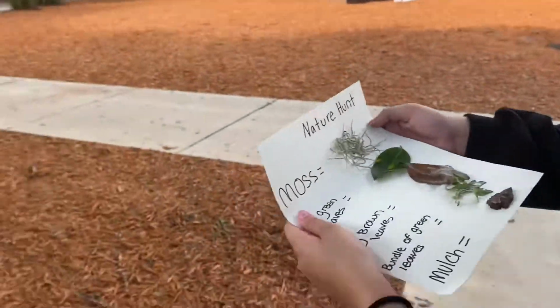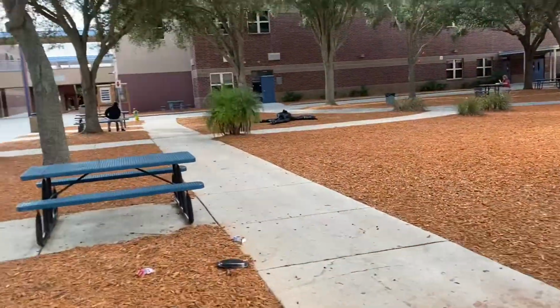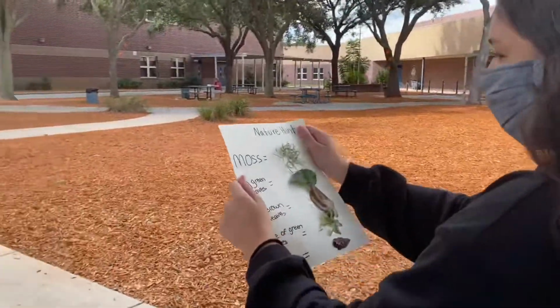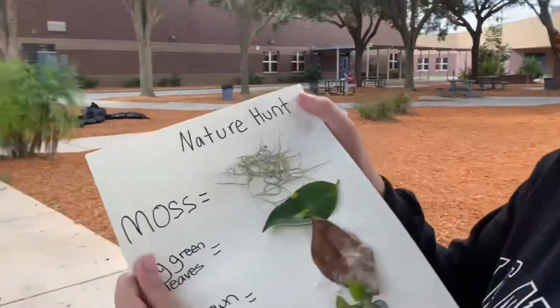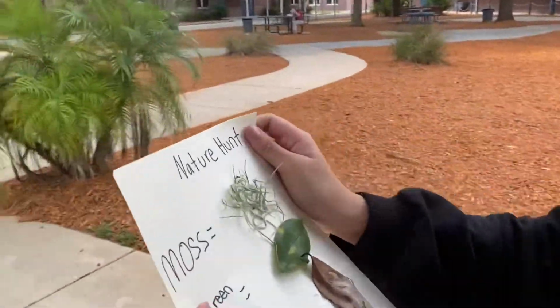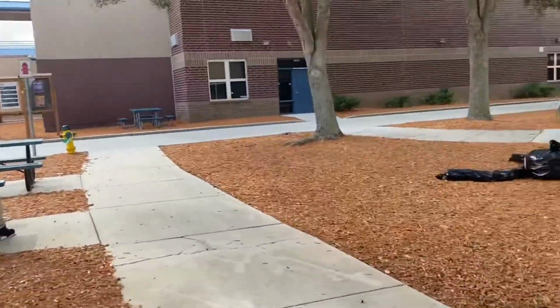So the next thing we're gonna look for is moss, and that's what moss looks like. We're gonna go look. Let's see if we can find any in this environment. We're gonna search all over the environment to see if we can find any moss. What color is the moss, guys? It's green. It's very stringy. Okay, let's go look. We have to look for green, stringy moss.